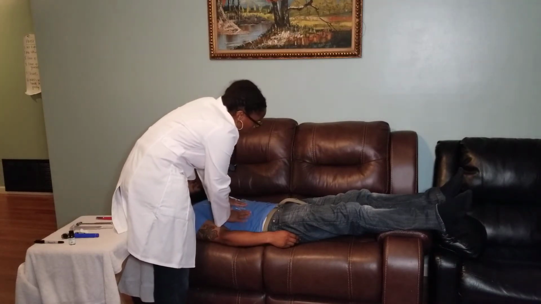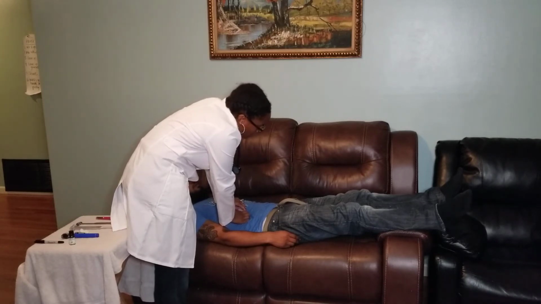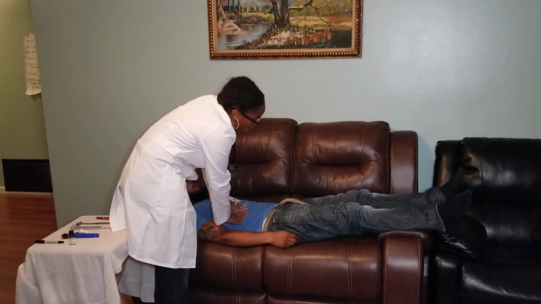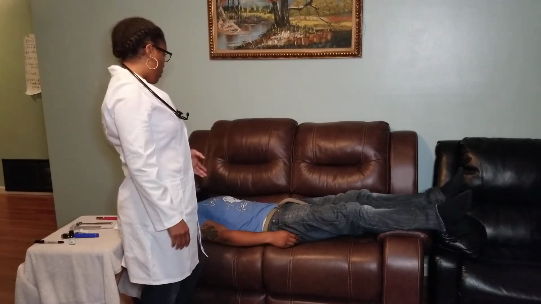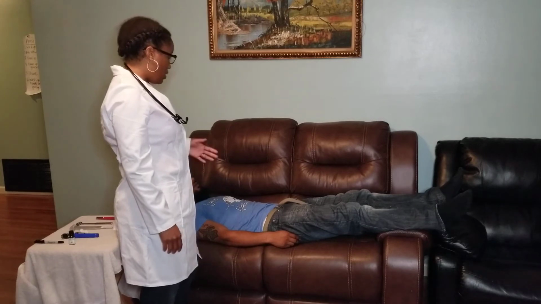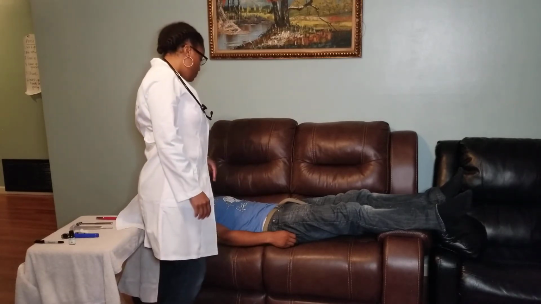Next, I'm going to use the hooking technique and have Mr. Andrews take a deep breath as I try to palpate the edge of his liver border. Mr. Andrews did not catch his breath, which would have been a positive Murphy sign, which is a sign of cholecystitis, which is gallbladder inflammation.